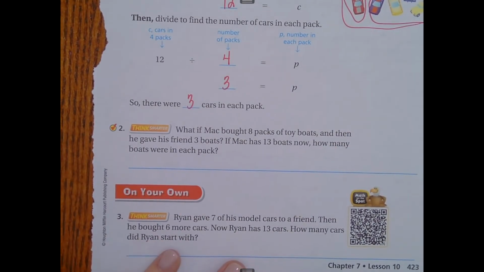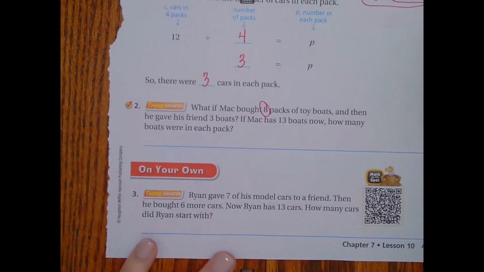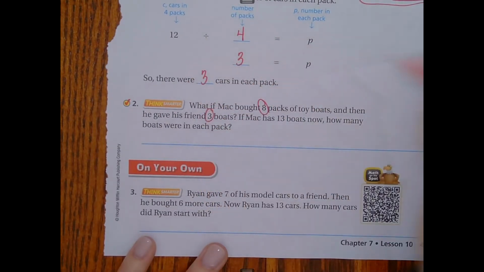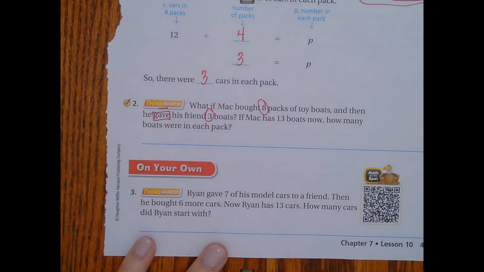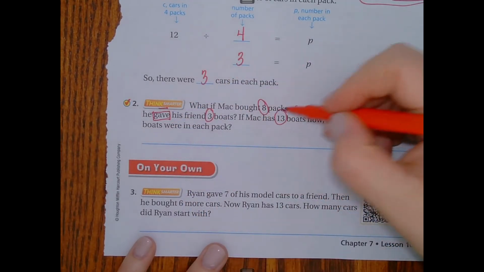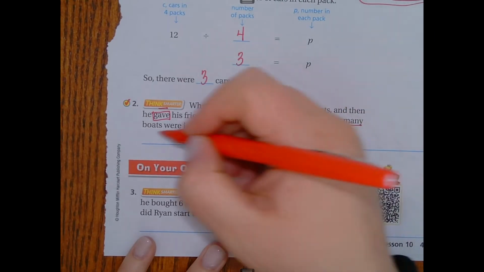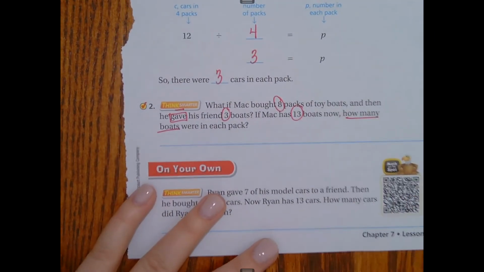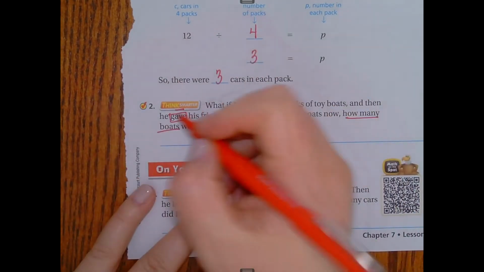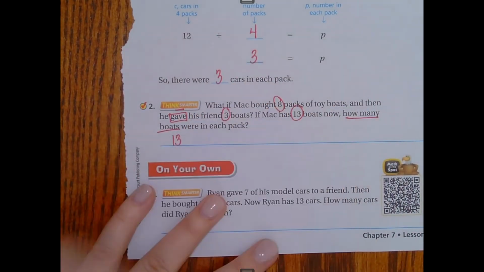What if Mac bought 8 packs of toy boats and then gave his friend 3 boats? Remember, gave, that's a clue word for subtraction. If Mac has 13 boats now, how many boats were in each pack? Okay. So Mac has 13 boats now. But I need to know, how many boats did Mac have when he began?